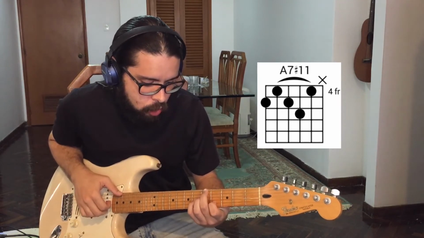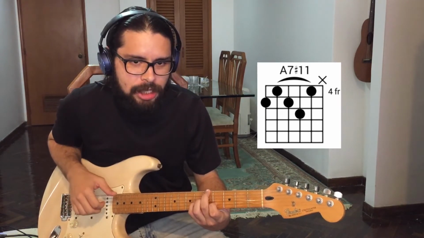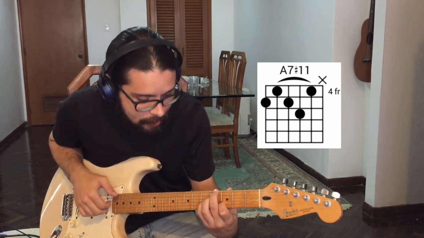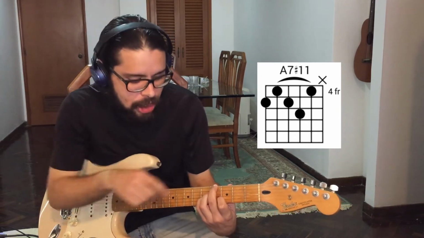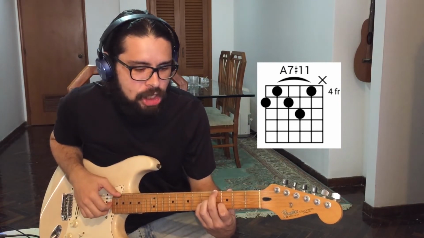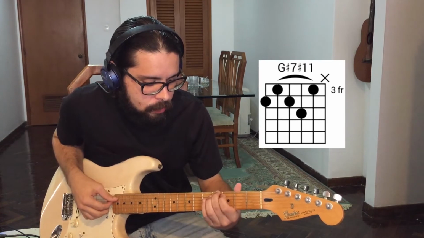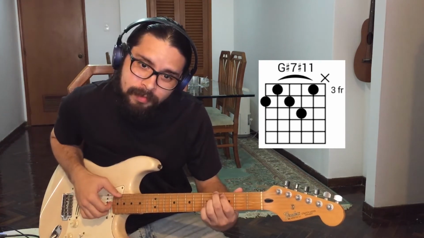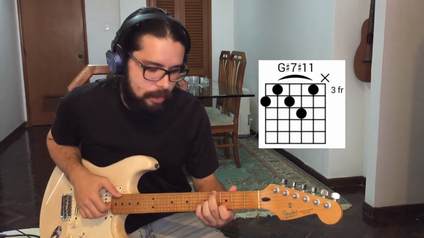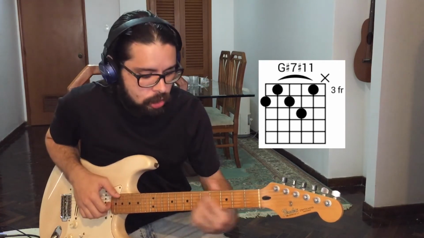This is the chord, A7 sharp 11, and then you slide that same shape half step down, and you get a G sharp 7th, sharp 11th. Those are the chords.